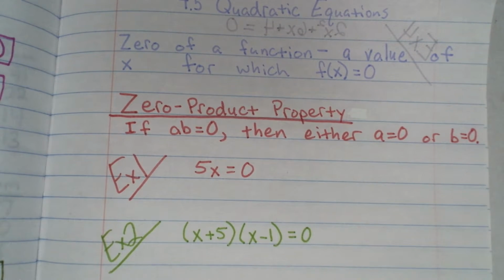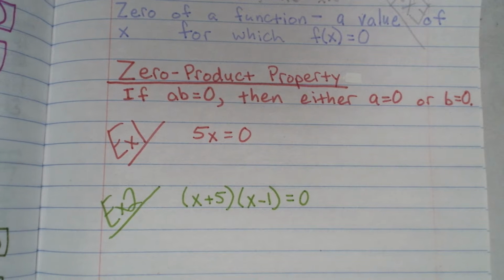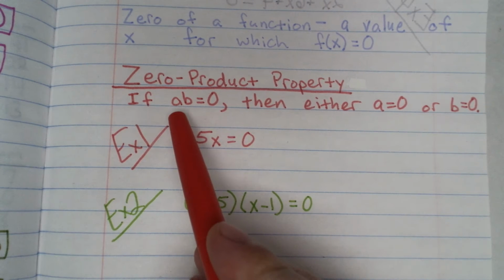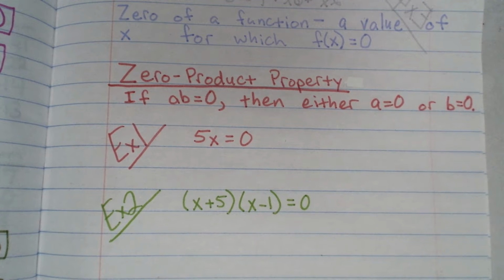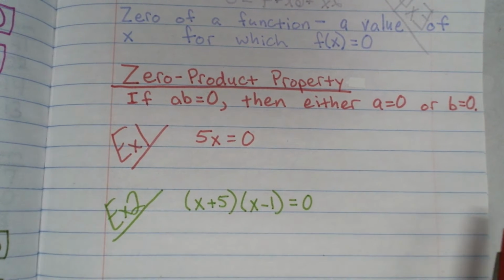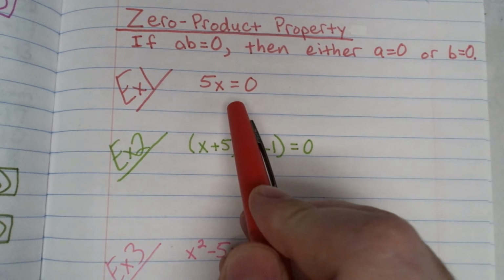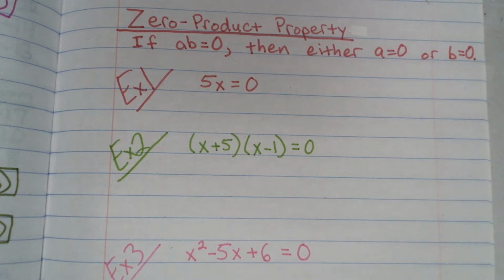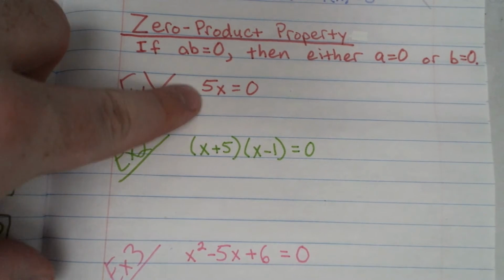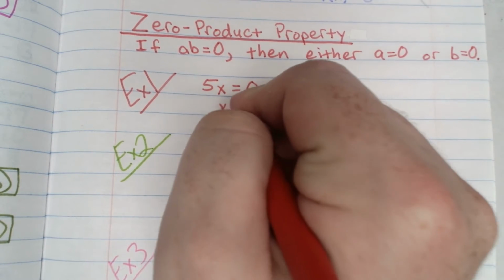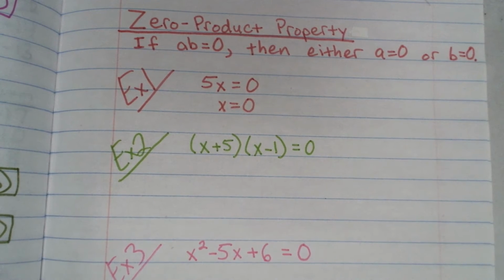That is the property that states if a times b equals 0, then either a equals 0 or b equals 0. So the only way two things can multiply together and get 0 is if at least one of those two things is 0. So a basic example of this is if we have the number 5 times x equals 0, then one of those two things has to be 0. And clearly we know that 5 is not 0 because 5 is 5. So that tells us x has to be 0. The only way for that equation to be true is for us to have a solution of x equals 0.